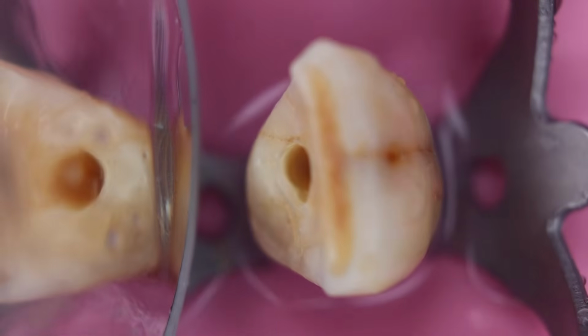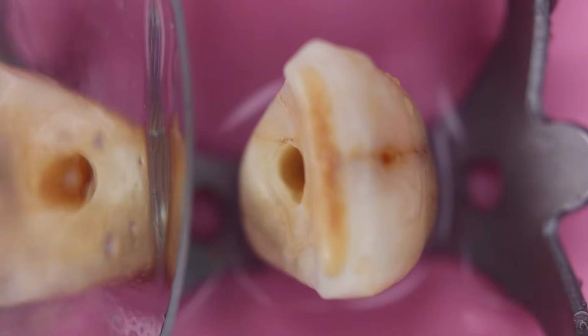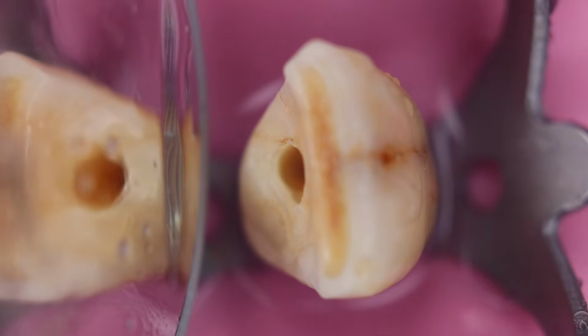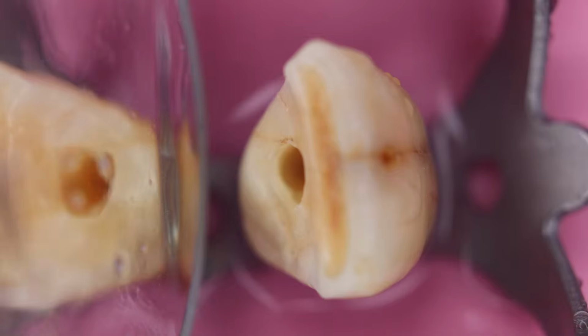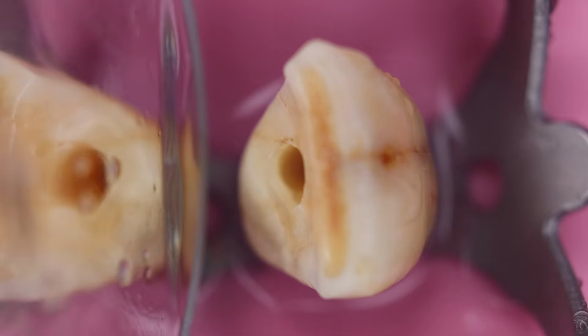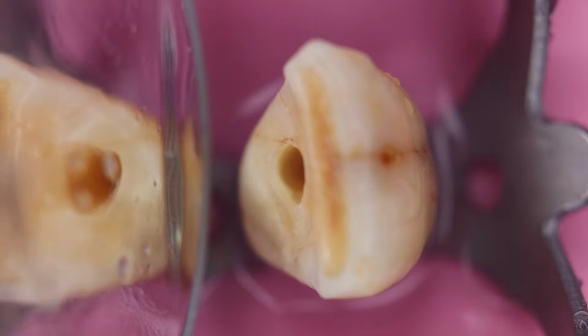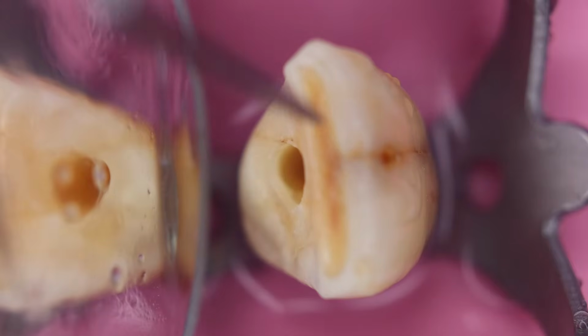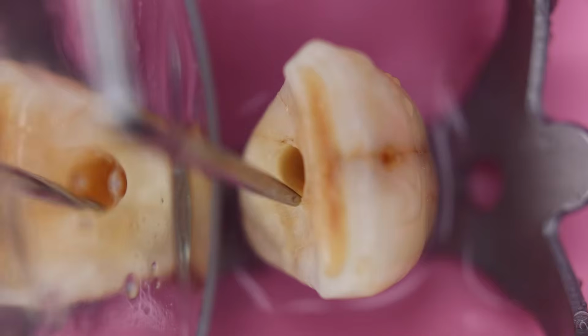So this is the time you have gained the access into the central incisor root, but you need to shape the access cavity so that the file doesn't hinder in between these walls.